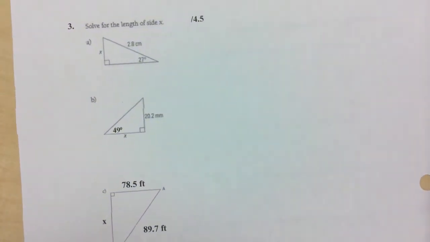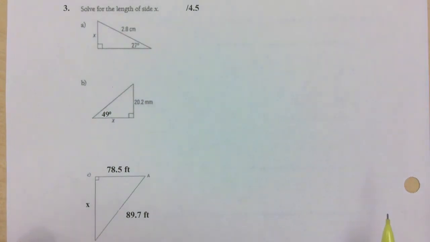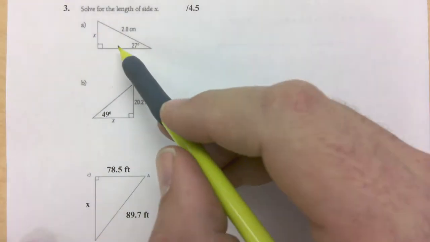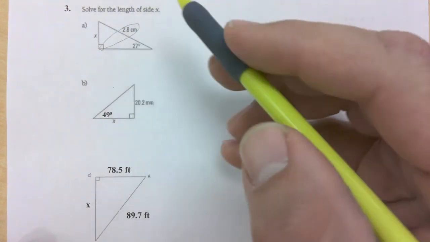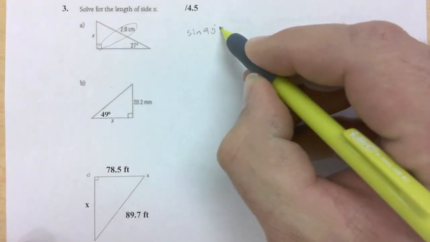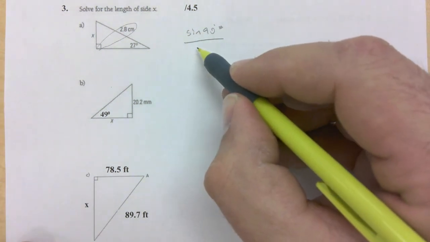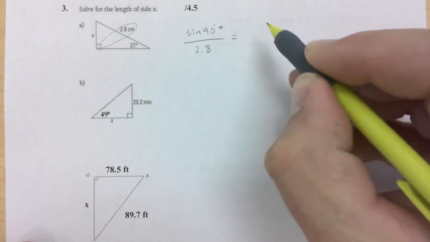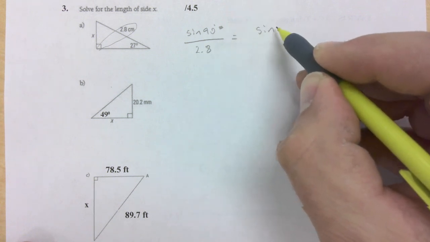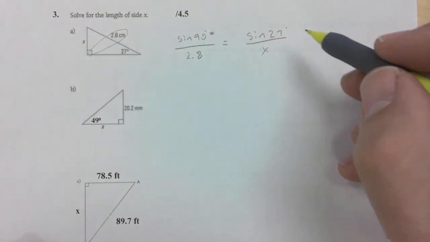Okay, backside. Solve for the length of side x. This should take you back to sine law, right? So sine of 90 over 2.8, and this is sine of 27 over x.